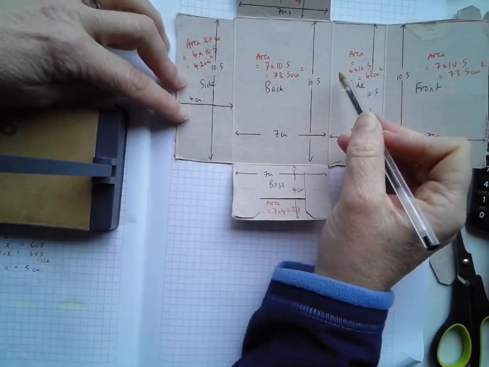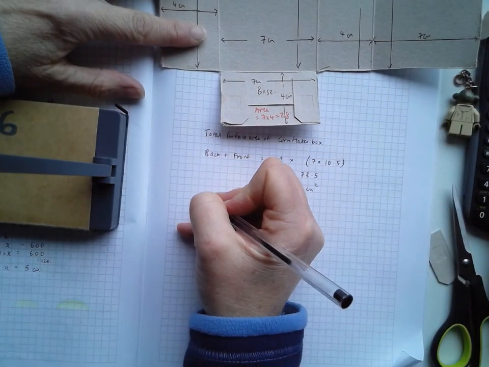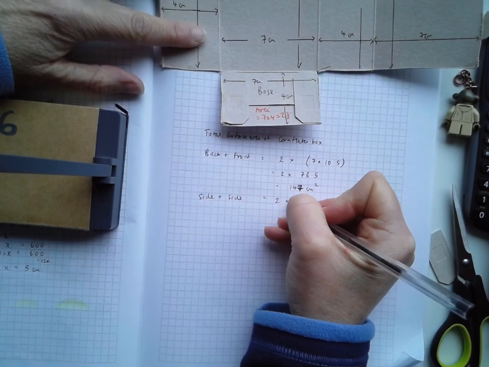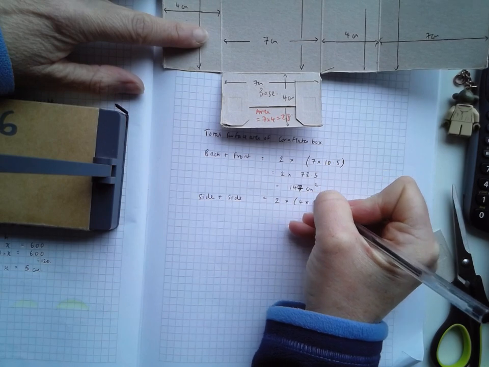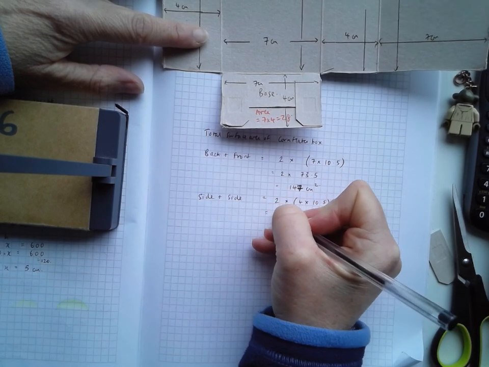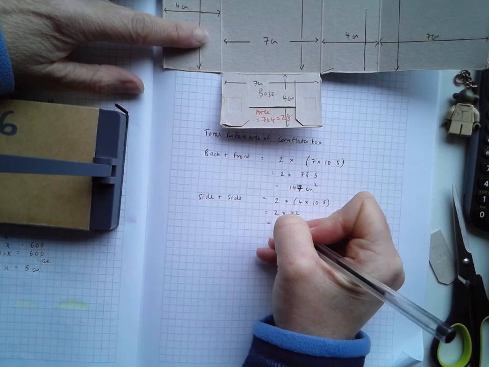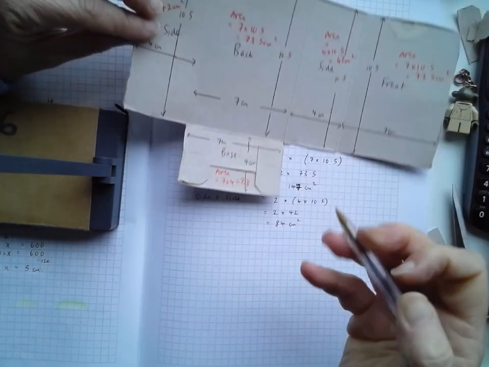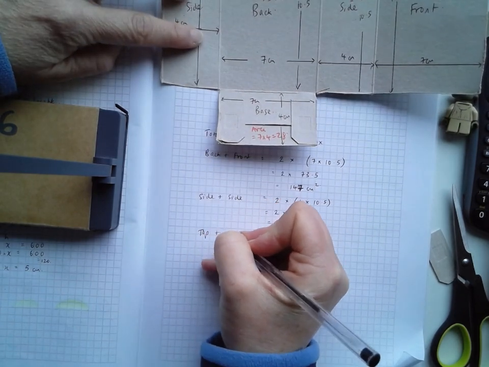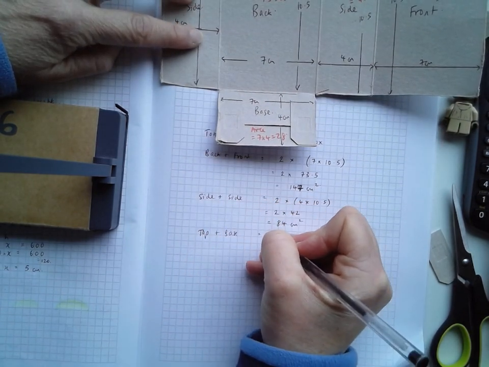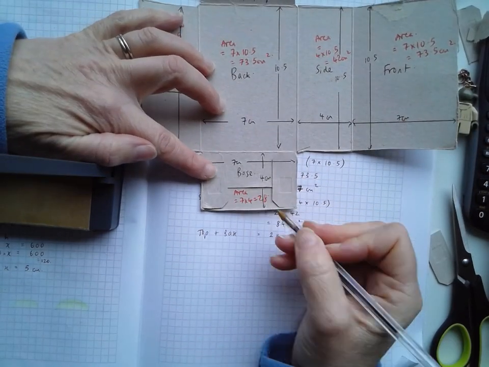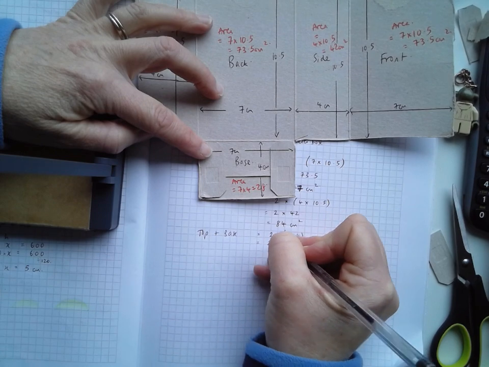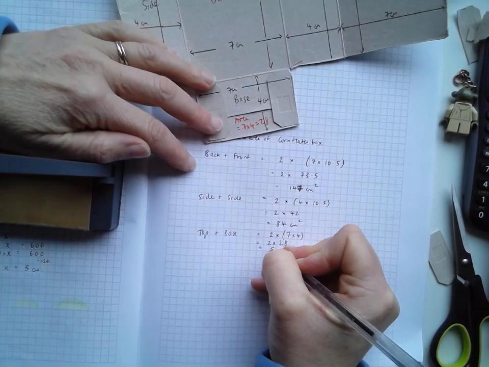So side plus side, we've got 2 of those, so it's 2 times 4 by 10.5, which is 2 times 42, which is 84 centimeters squared. And then we have the top plus base, which is equal to 2 times 7 by 4, which is 2 times 28, which is 56 centimeters squared.